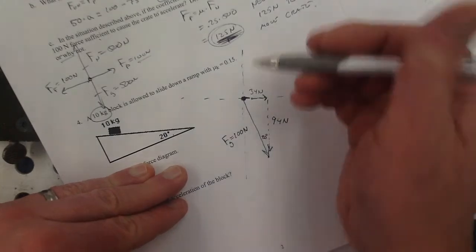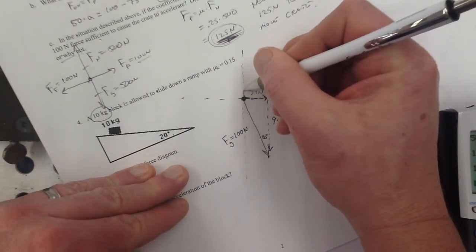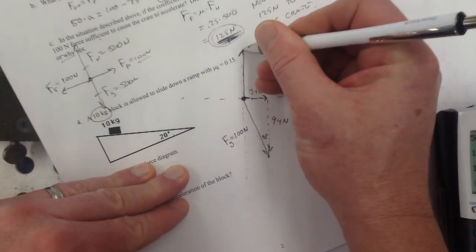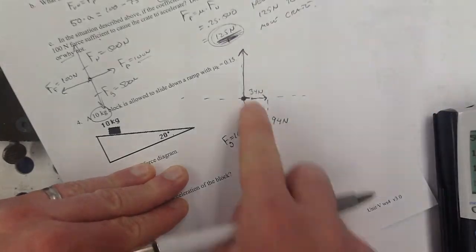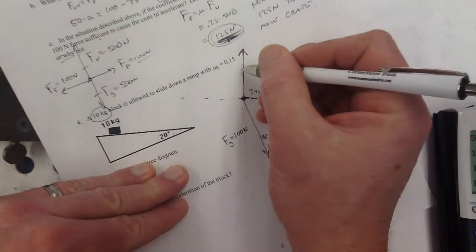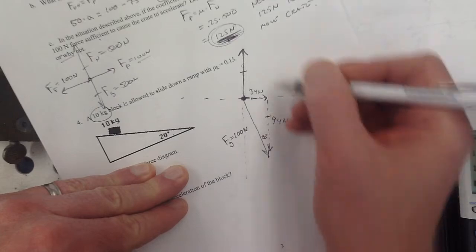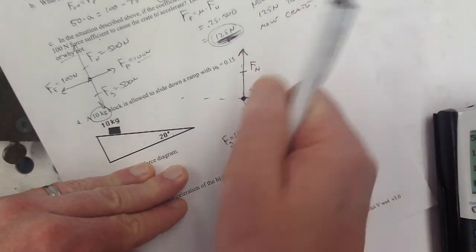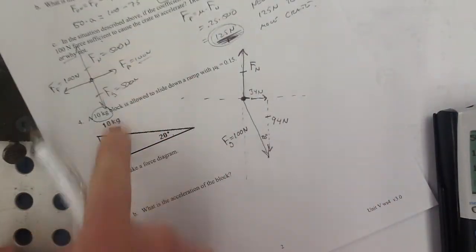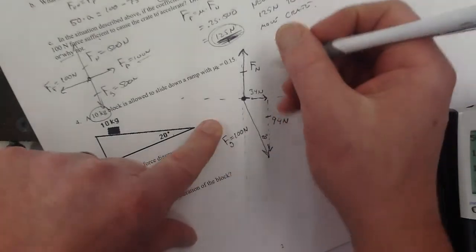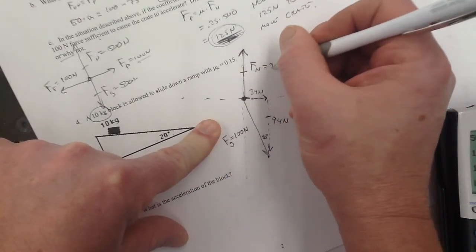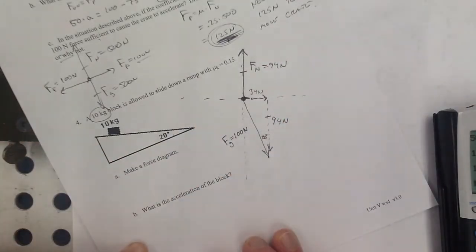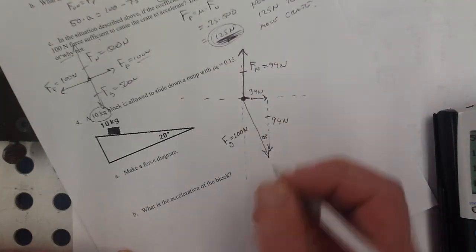Now, what about the other forces? Well, the normal force is perpendicular to the ramp. It's going to be straight up my little axis there, and that's got to be equal to this because there is no motion in this direction. The motion is this way. So that's going to be 94 newtons. How much friction is there?